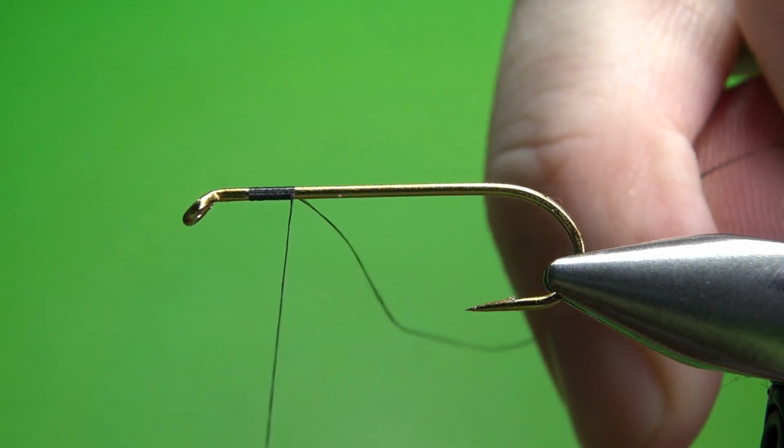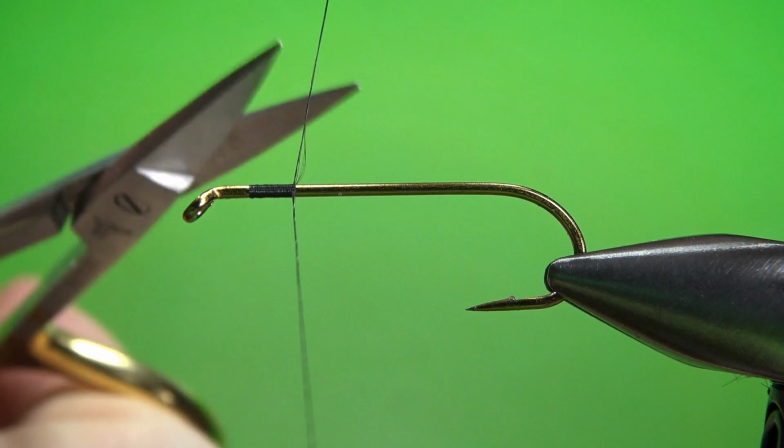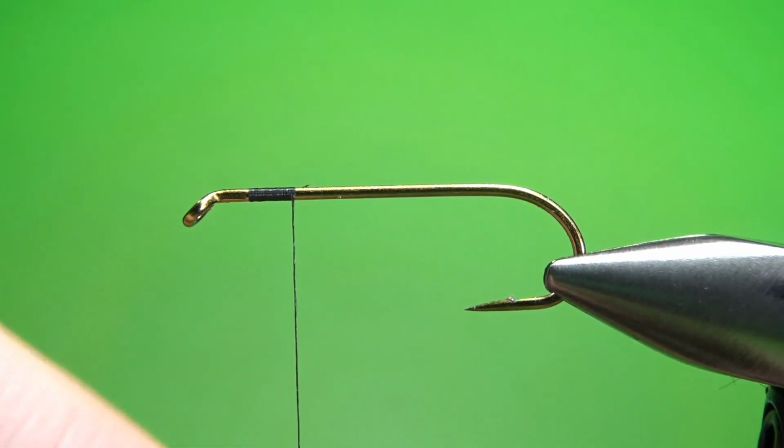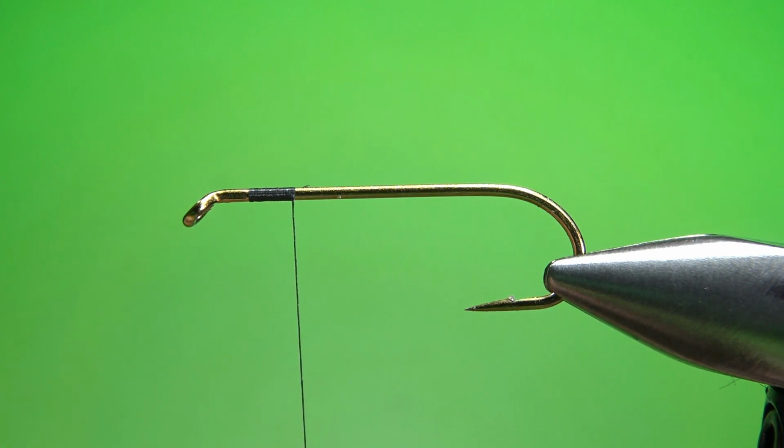You can see it lays very flat. Other characteristics of this: very slick, very strong, and very thin diameter for its strength. Now, one of the disadvantages of its slickness is it doesn't hold dubbing very well.